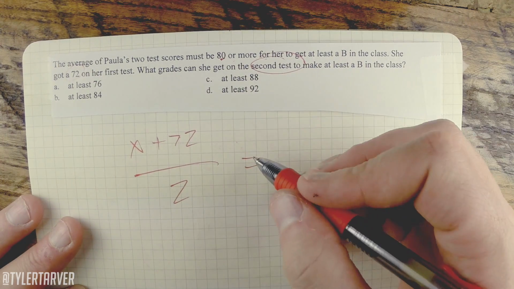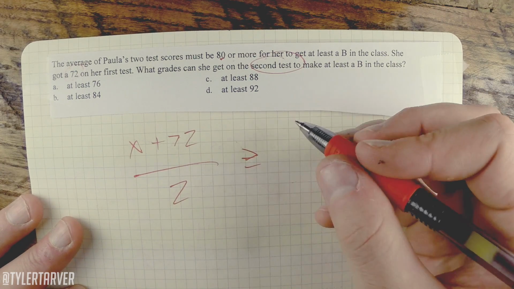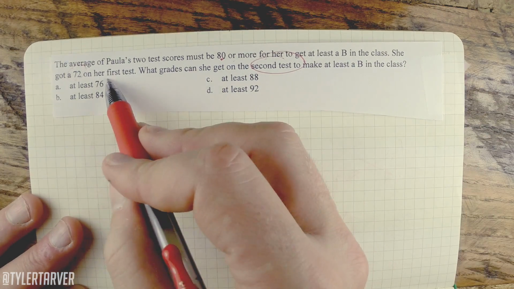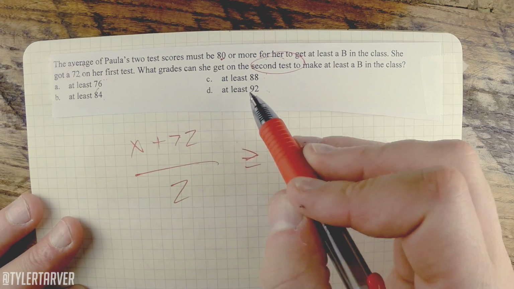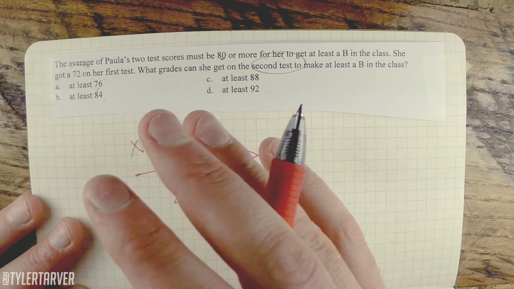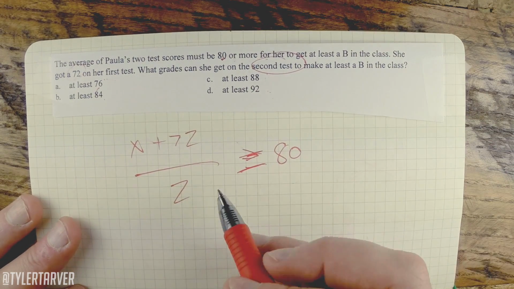80 or more. Now, a lot of times they're going to want you to make it a greater than or equal to. You could. It doesn't really matter because you just really need to know which number it's going to be attached to, okay? None of these are like 87, 88, so it's not like, I don't know which one it is. Is it before or after more? Whatever. I would just do equals on this problem, okay? So now we just solve it.